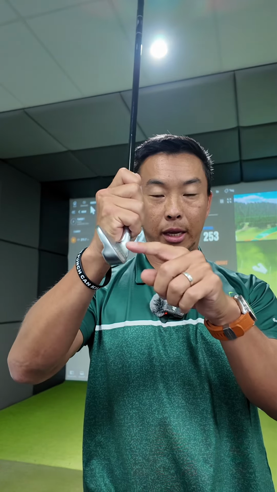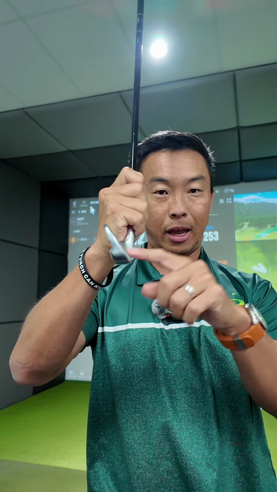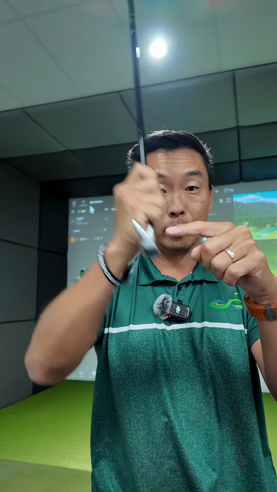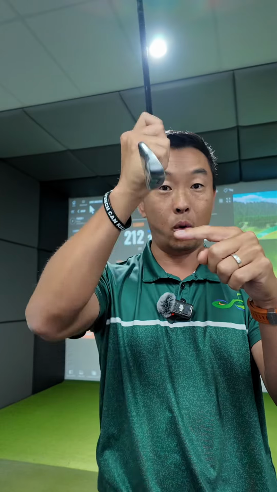All right, one of the three things that we can change is spin. So we're going to be talking about how we affect spin. Spin ultimately is the difference between the angle that I have here, which is what we call dynamic loft, and the direction the golf club is moving, whether it's moving down or up.